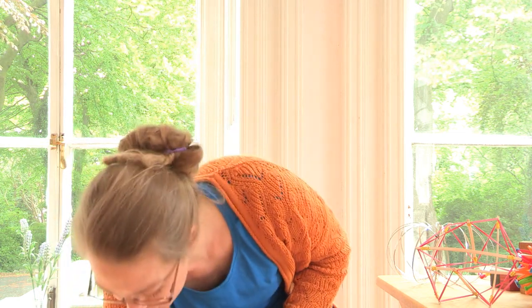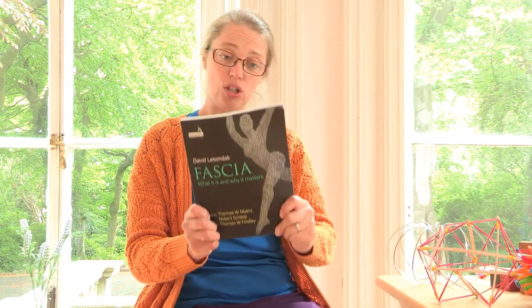The fascia can be stiffened through things like static postures, repeated movements, tissue trauma and scarring, and it can be released and softened through, amongst other things, manual therapy including massage and diverse movement. If you want to know more about fascia, this is a really good book, David Lesondak's Fascia: What It Is and Why It Matters.